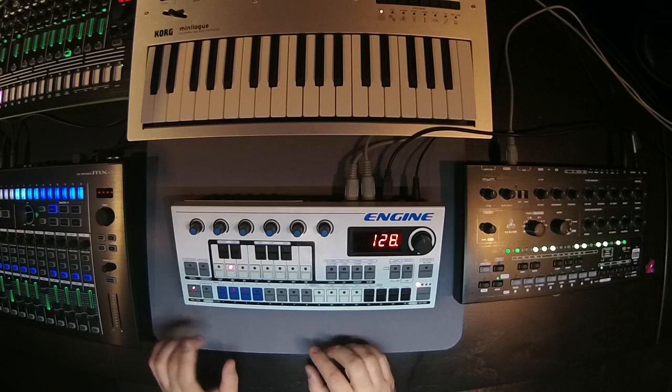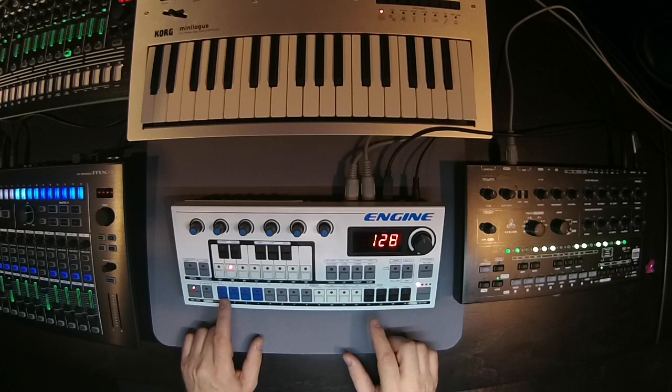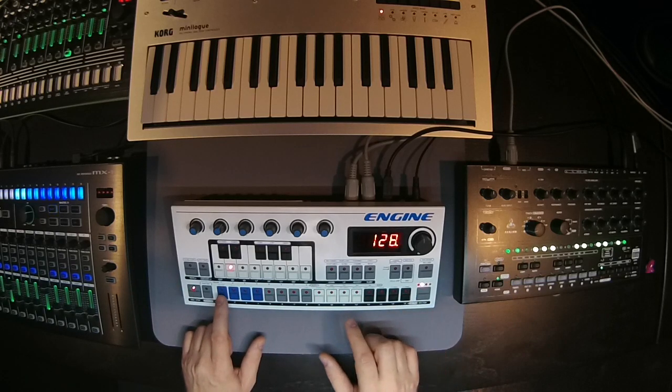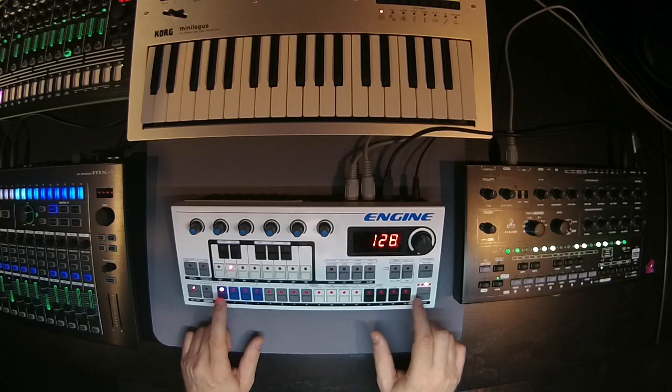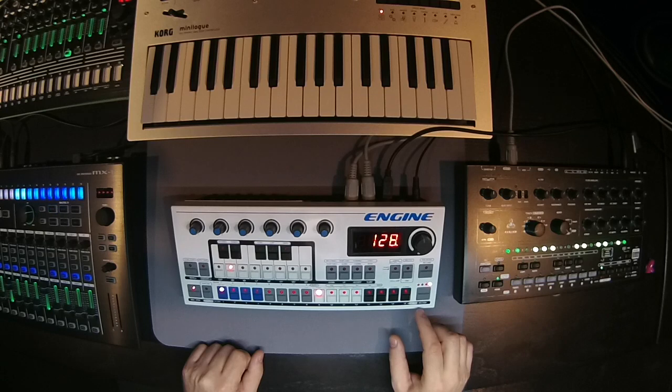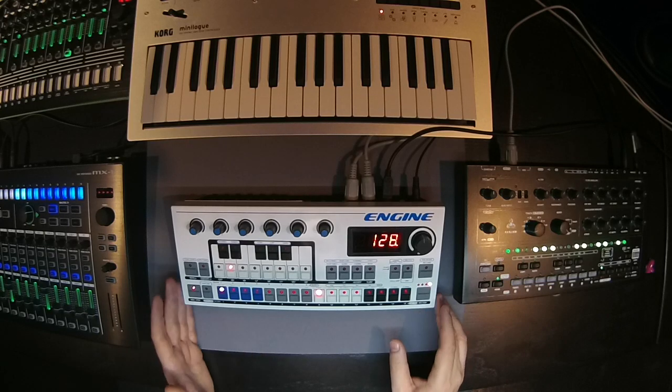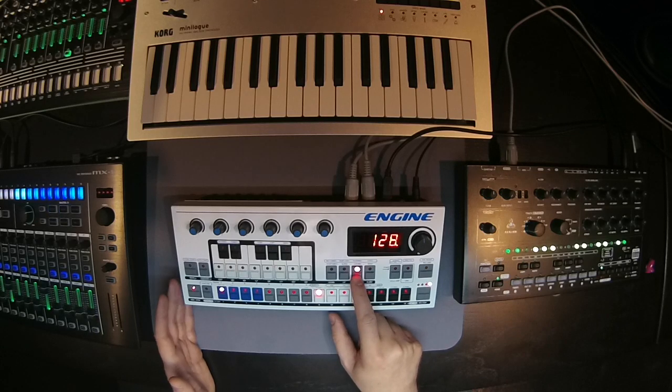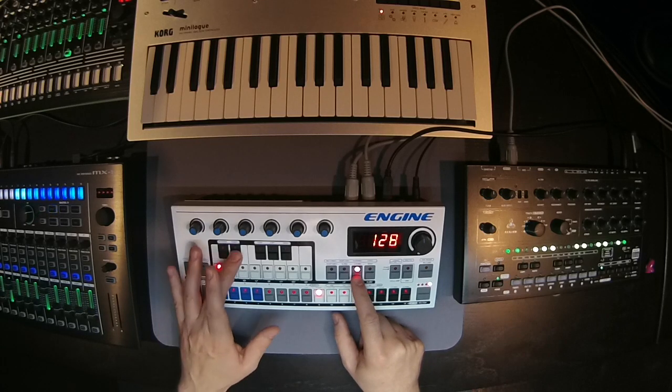I'm going to start the sequencer and enter the pattern notes. So I'm going to enter some long sustaining pad sounds, so we can hear those notes playing. To make it a little more interesting, I'm going to turn on chord memory and enter a minor chord.